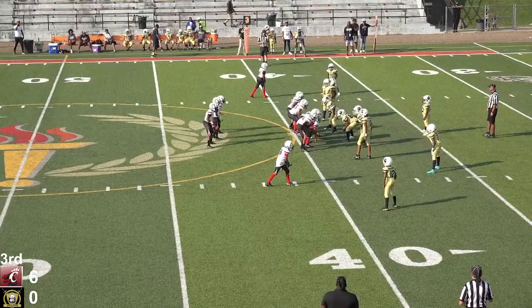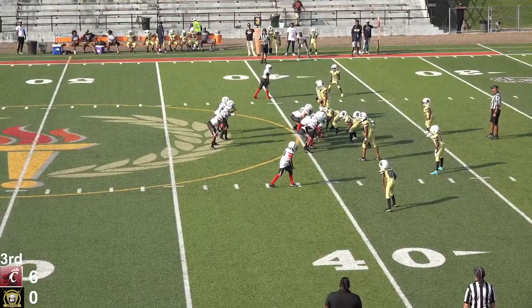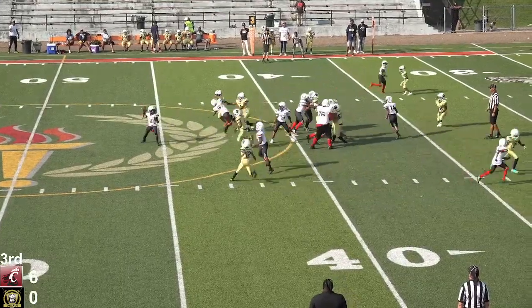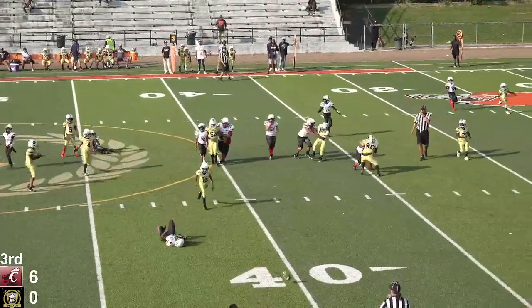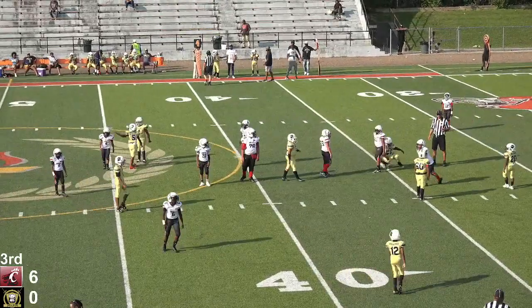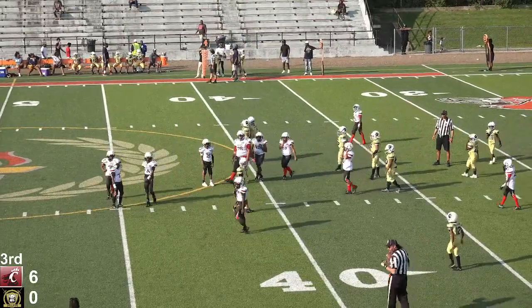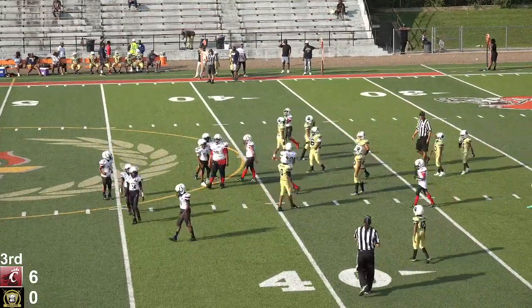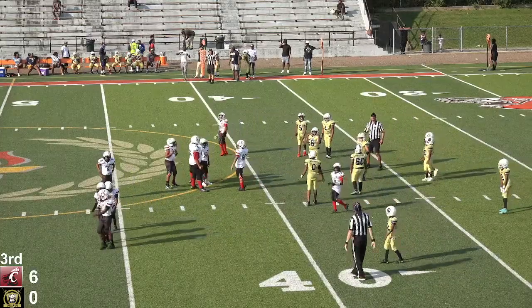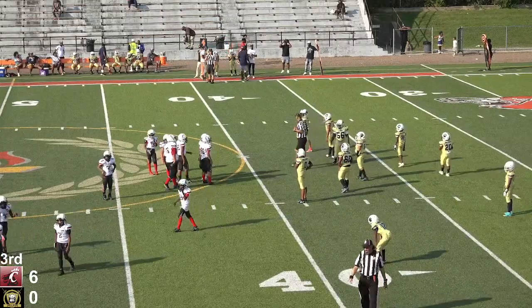Third down for the Bearcats. And drops back to pass. He throws it, but it's just over the reach. So it'll be fourth down, and you would think the Bearcats are going to try to go for it.